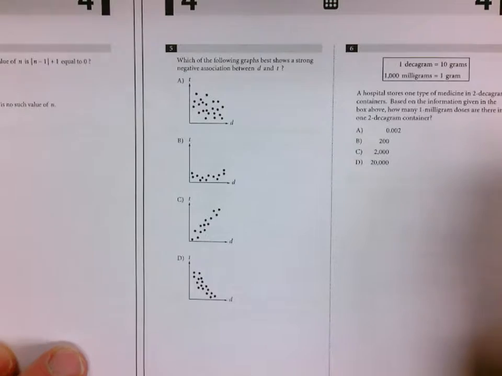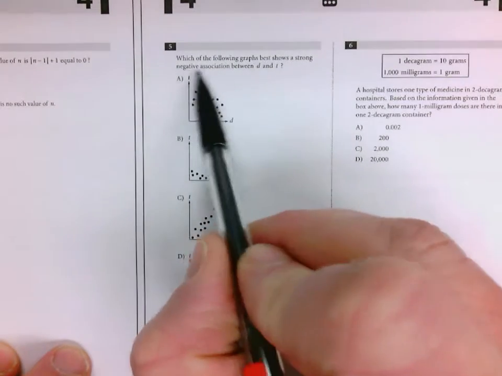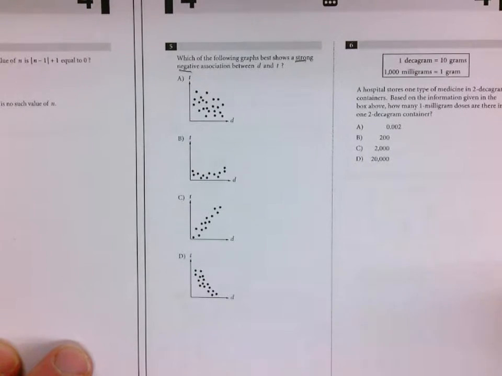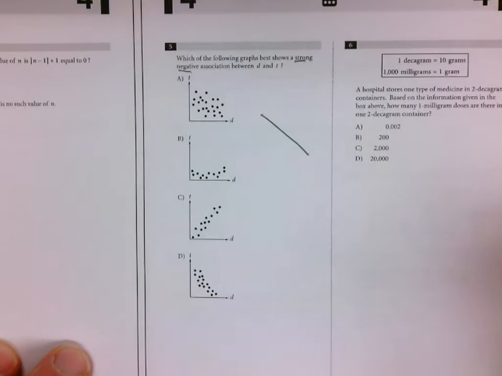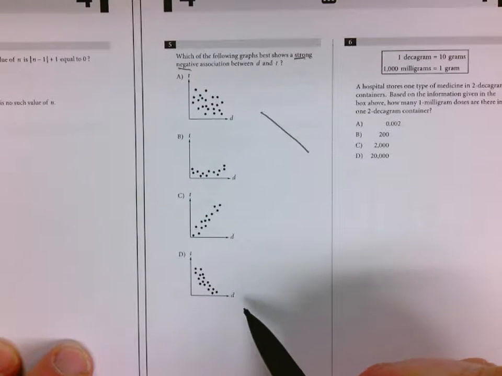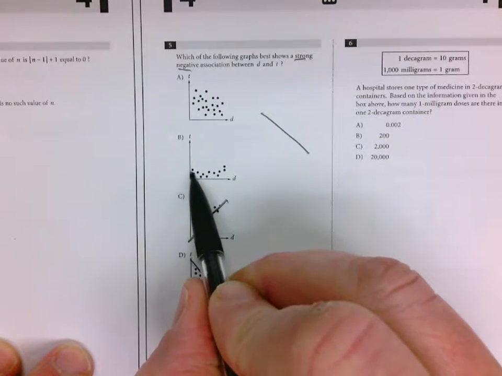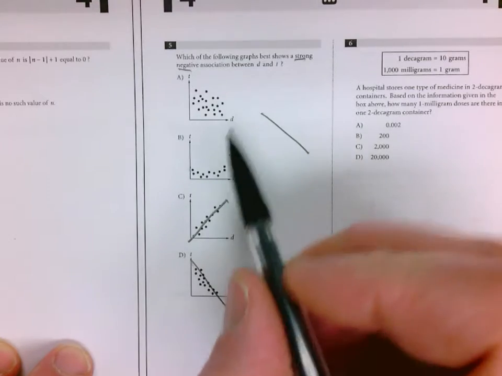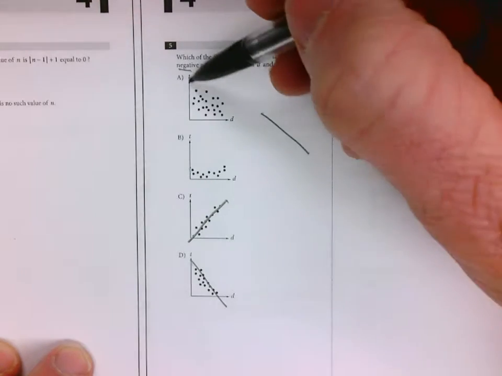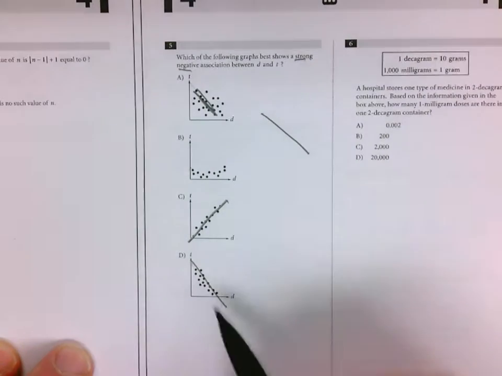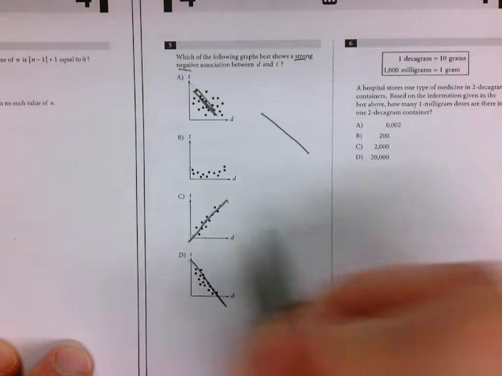On to number 5. Which of the following best shows a strong negative association or correlation? So negative means slope is decreasing, and strong means if you drew a line through it, your points would be really close. So right here, this would be a weak negative. These are both, this is positive, this is really neither. So strong negative is D.